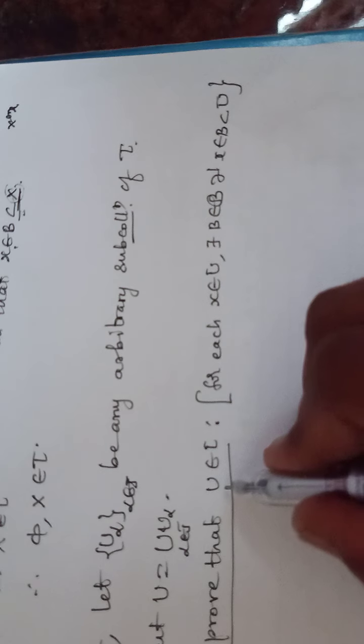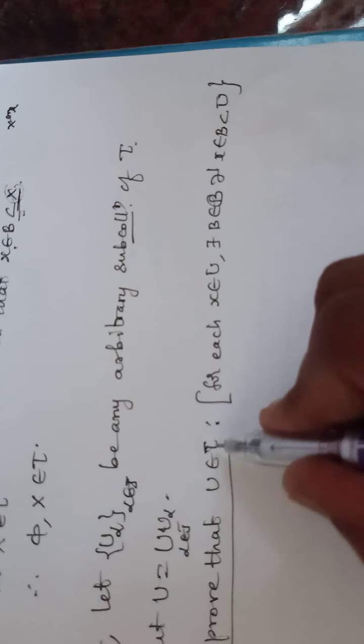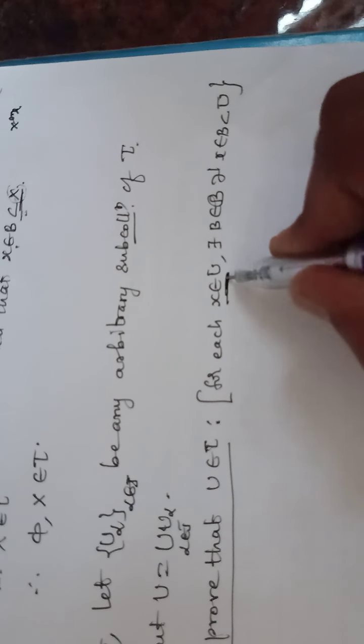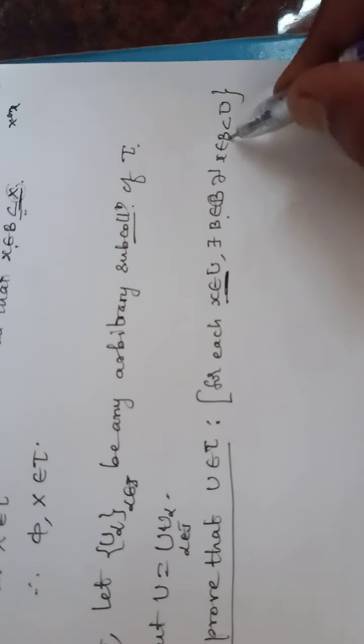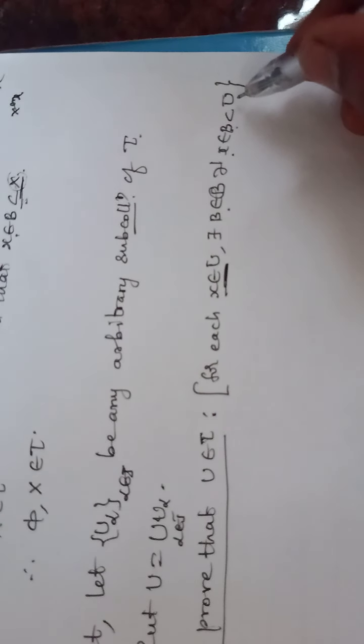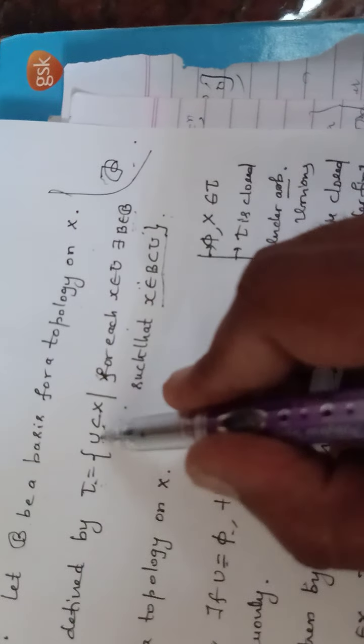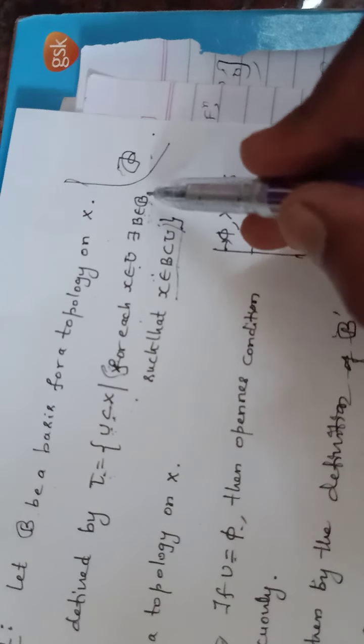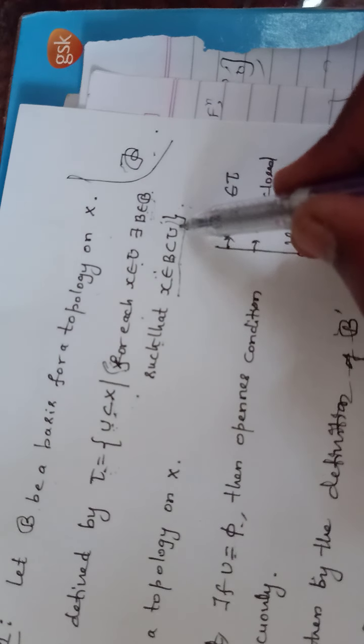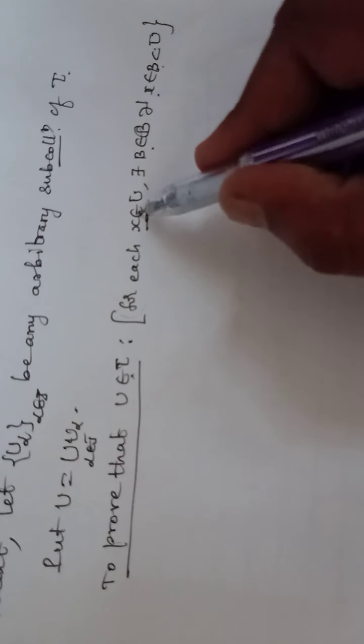An element U is in tau means that for each x belongs to U, there is a basis element containing x and that basis element is contained in U. So now we need to prove that U belongs to tau, and to prove this, I need to prove this condition.